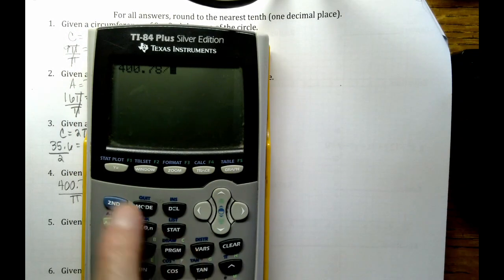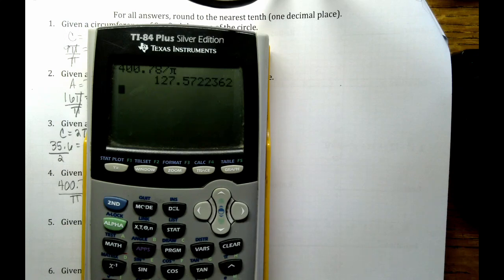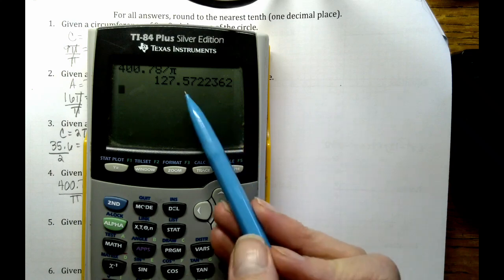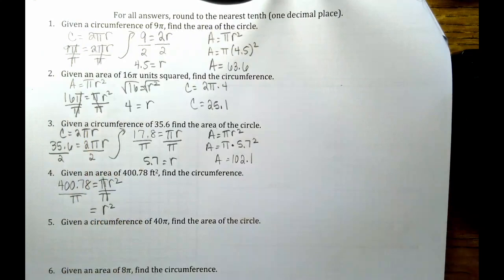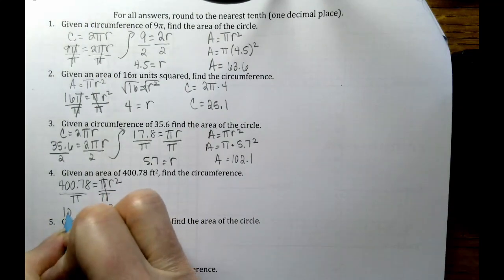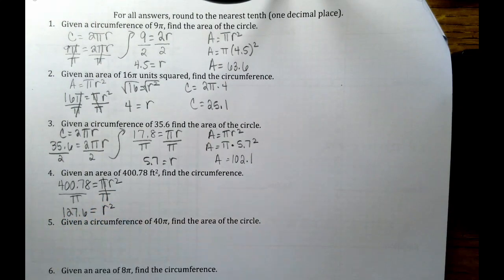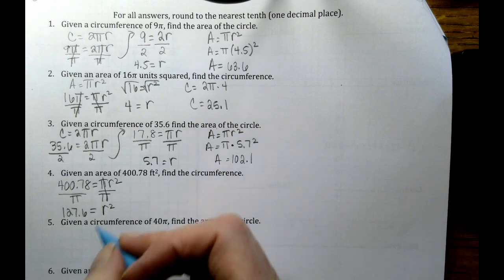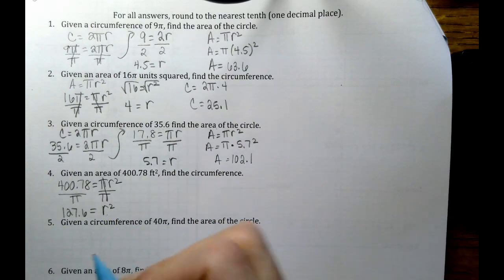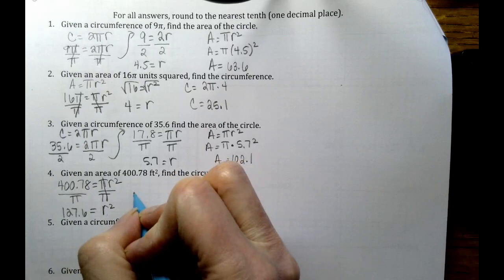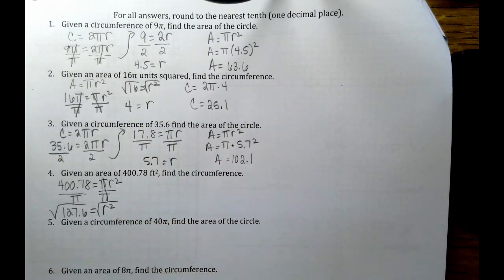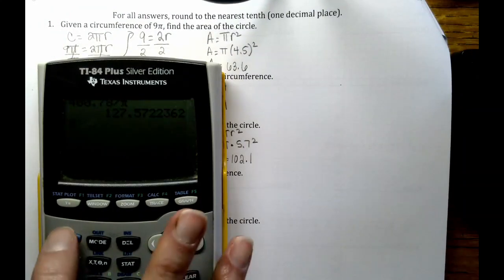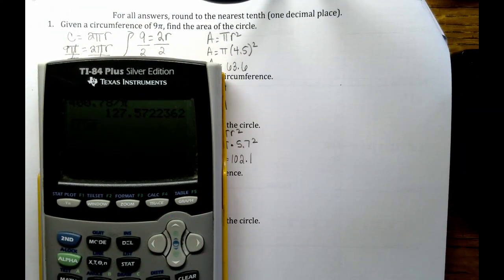400.78 divided by pi gives us 127.6 when we round it. Looking at the 7, it's 5 or higher, so we'll do 127.6. And then what we need to do to solve this, to undo the squaring, is square rooting. So we need to take the square root of 127.6.